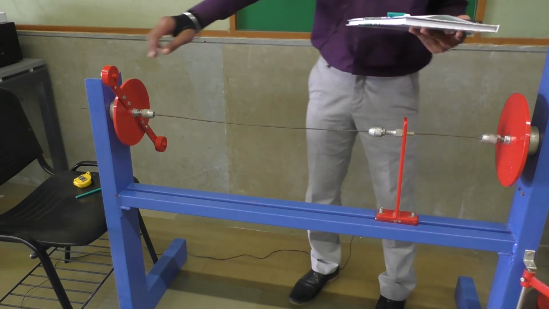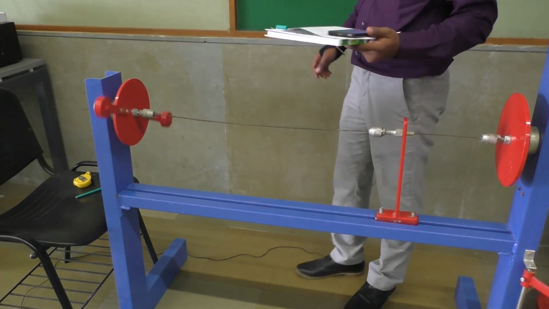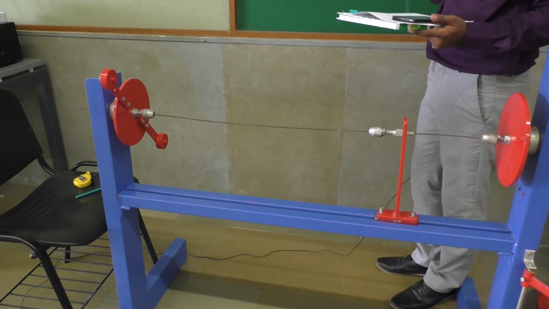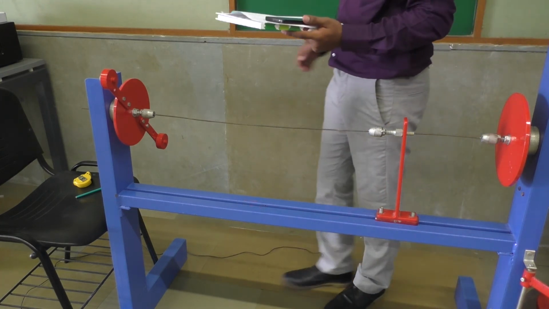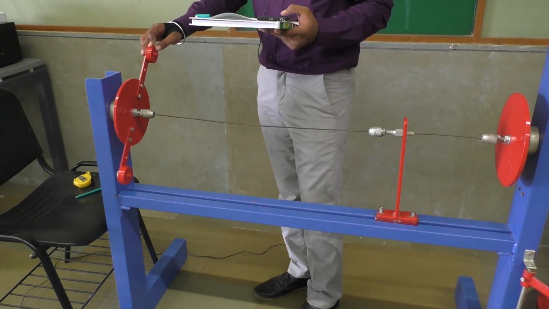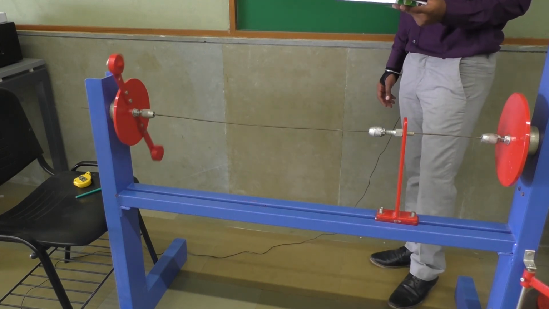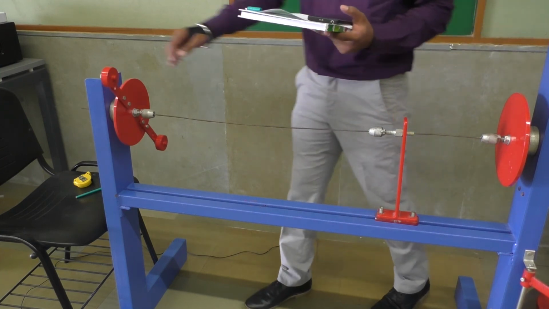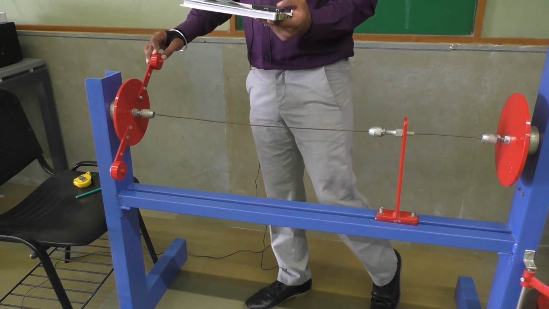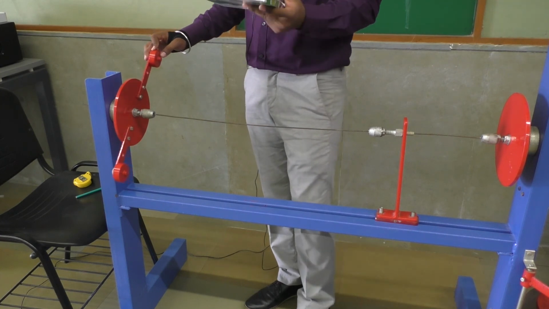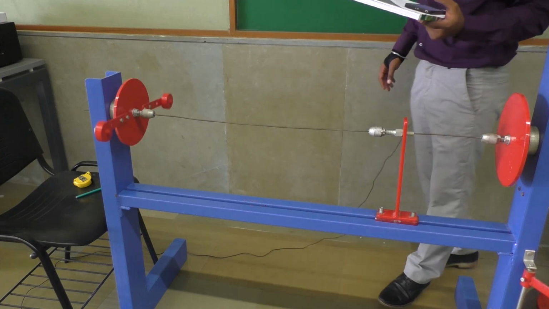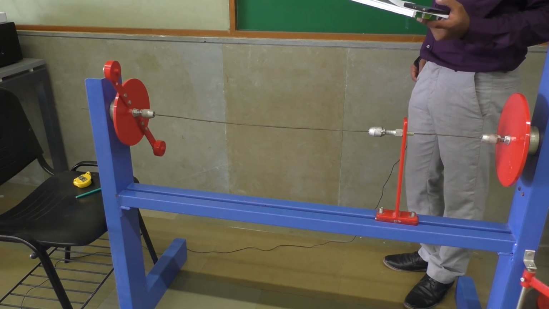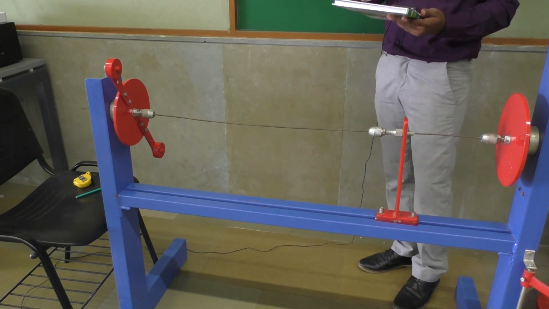Now with proper clamping, I guess it should work. It's again dying out. This is normal, because there are certain limitations of our apparatus. Finally it got there, 9.69.